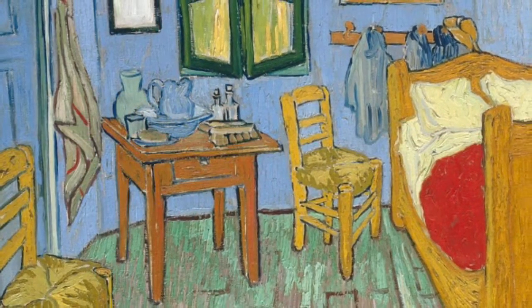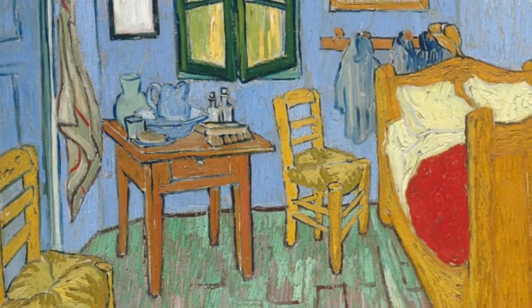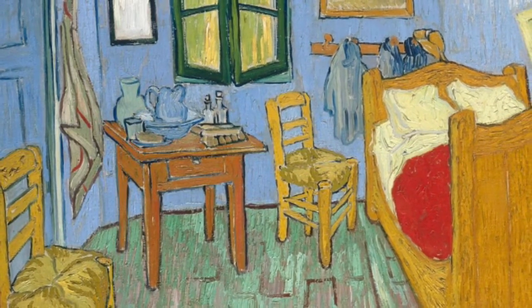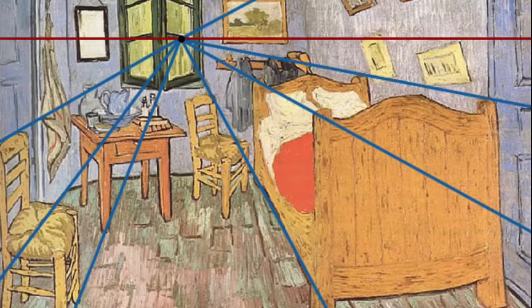Check out this painting by Vincent van Gogh. He used a vanishing point and perspective lines to create this painting of his bedroom. Now, Van Gogh doesn't have sky or land in his picture, so the horizon line is not as obvious. But we can discover it by looking at the angles of the other lines to see where his vanishing point is, and it leads us to the horizon line. In this picture, the horizon line is red, and the lines of perspective are blue. Everything lines up and points to that vanishing point, even though there's not an obvious horizon line.